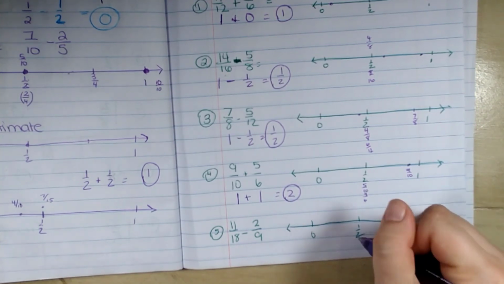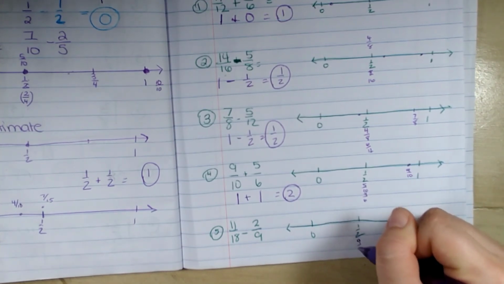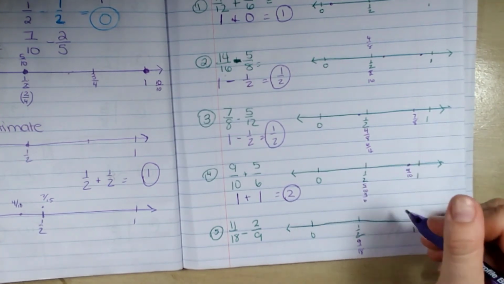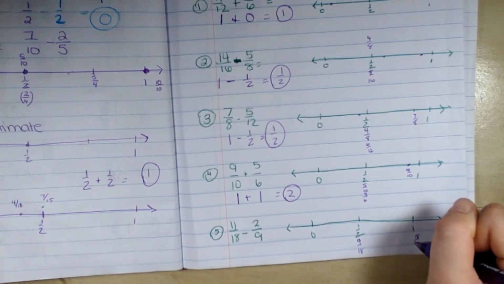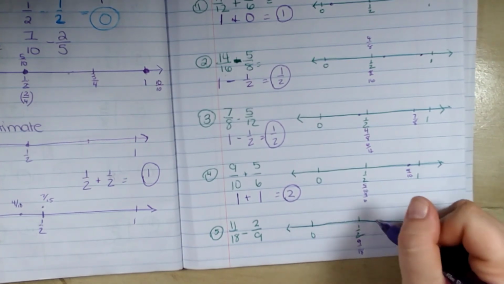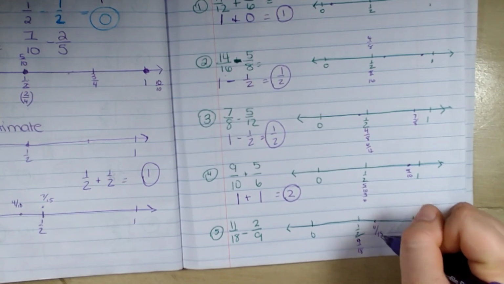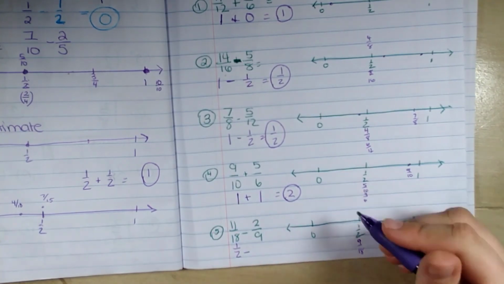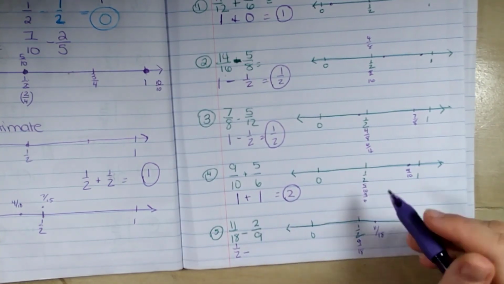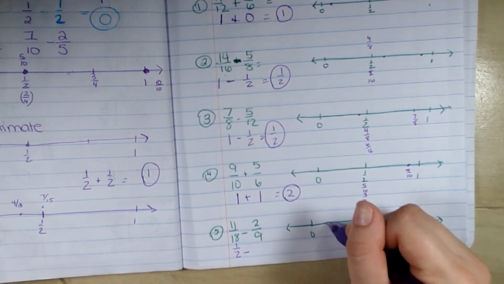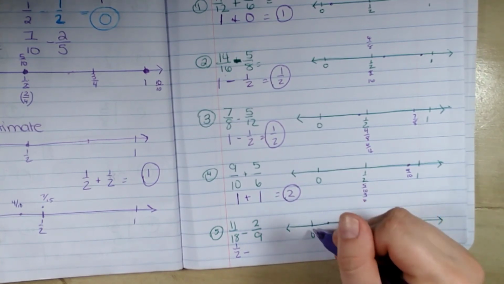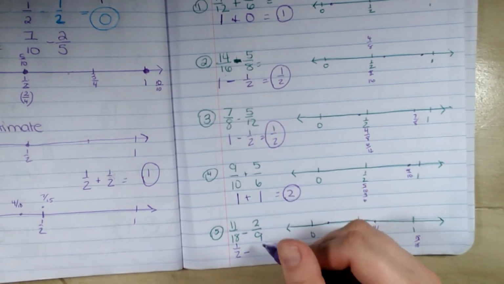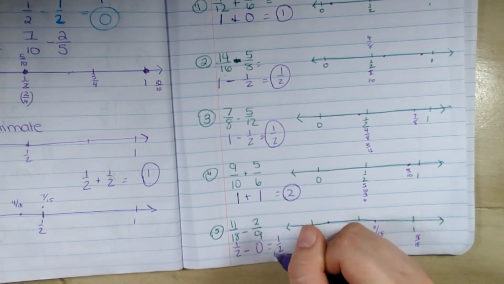The next one, so basically what I do is I find what's half of the denominator. The denominator, 18, so half would be 9/18. This would be 18/18. So 11/18 is very close to 1/2. It's closer here than it is to here. So I'm going to make that a 1/2. Okay, 1/2 of 9, it's an odd number, is 4.5. So 2/9 is closer to 0 than it is to 1/2. So we're going to make that 0.